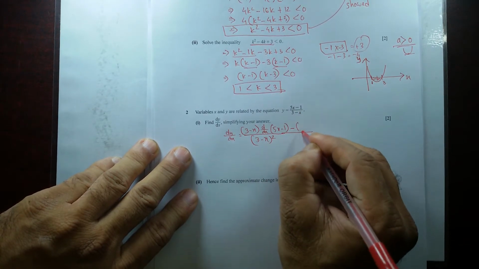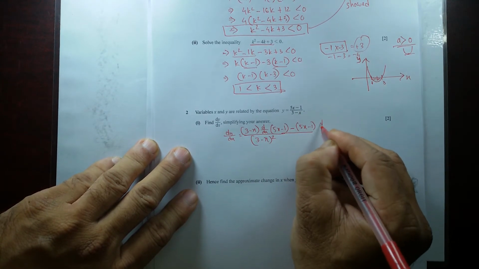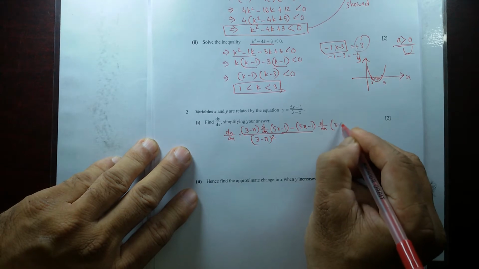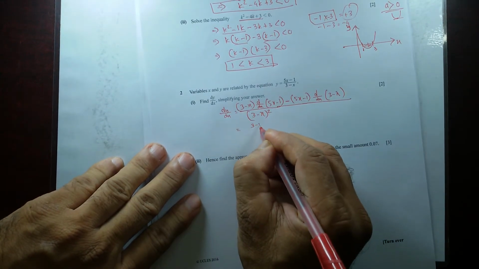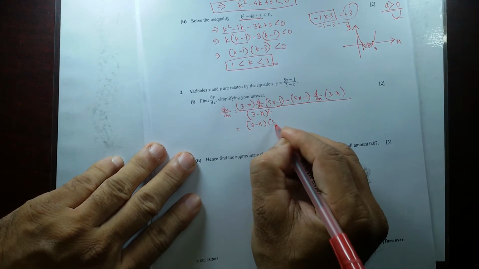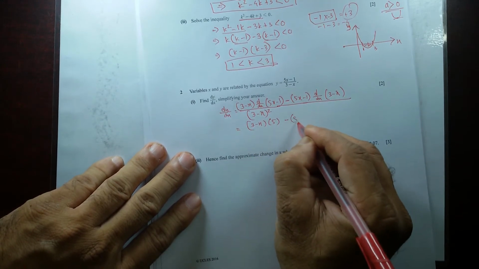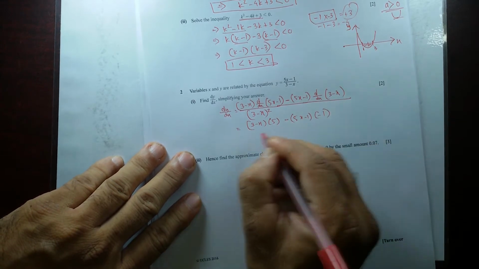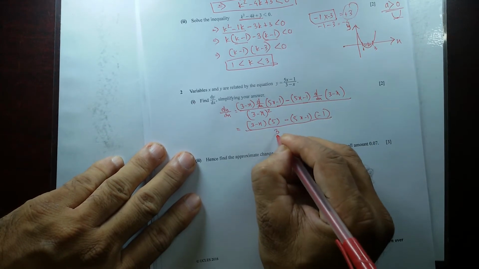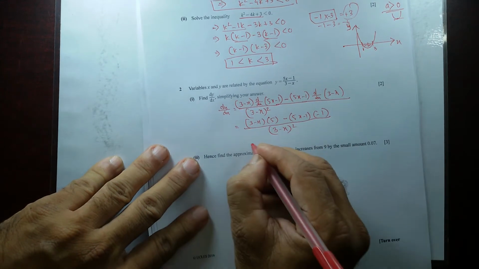Then I keep this 5x minus 1 and differentiate the denominator 3 minus x. So what happens? 3 minus x, and when I differentiate that I have only 5. 5x minus 1, when I differentiate that I have only minus 1. And that's going to be (3 minus x) squared.